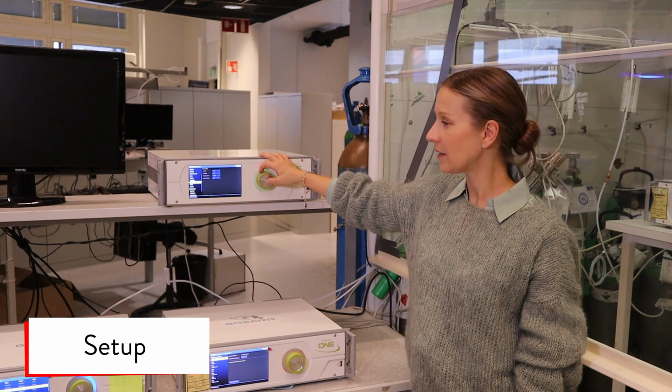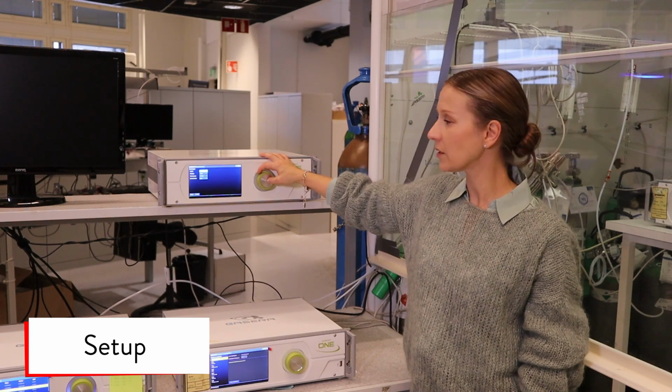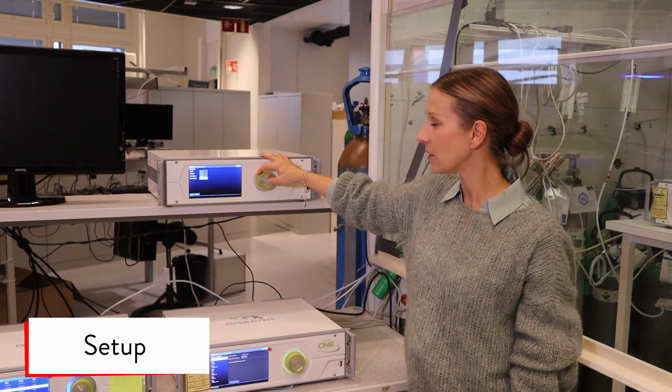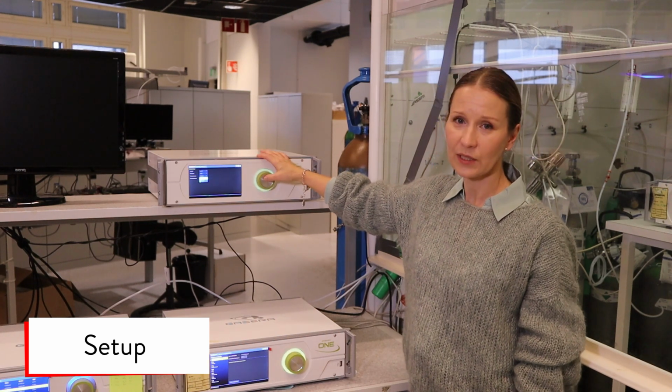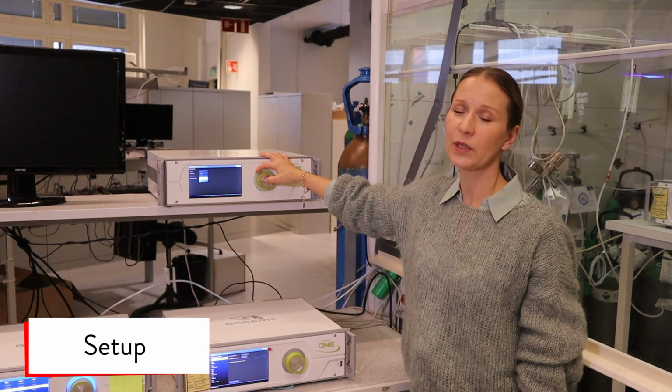Then there's the unit settings: the length in meters, pressure in millibars, temperature in Celsius, and in the concentration you can select parts per million or milligrams per cubic meters.